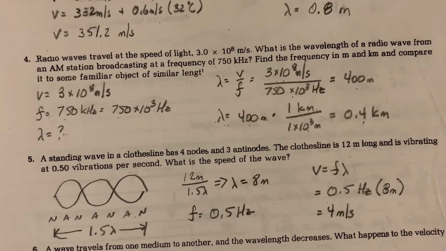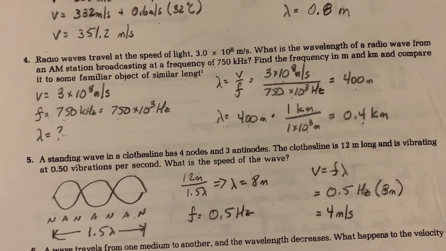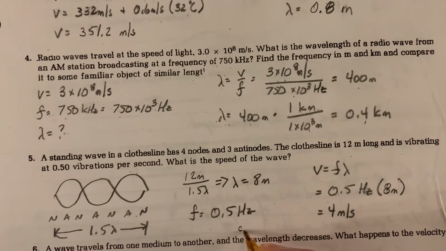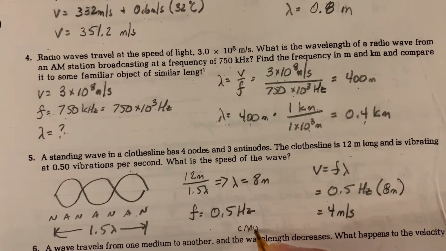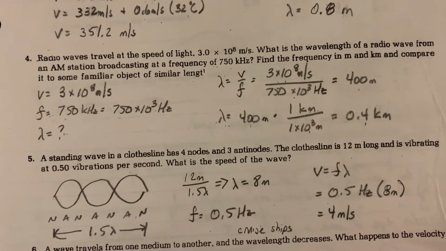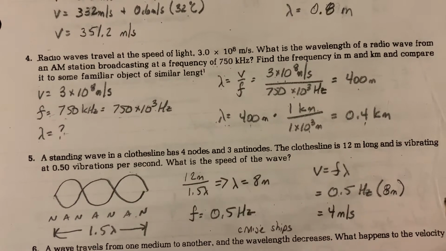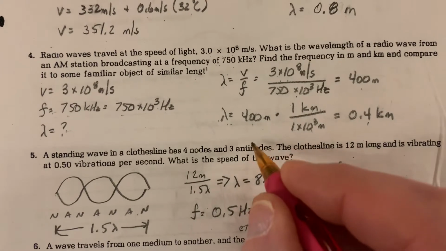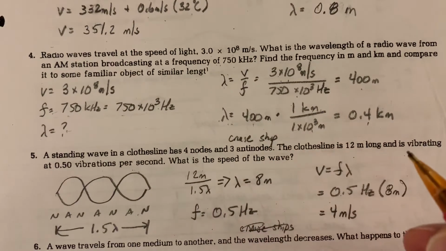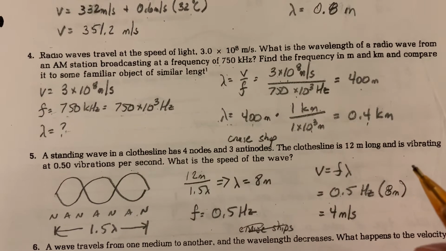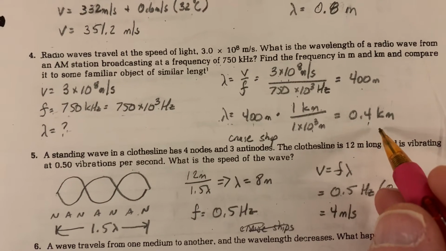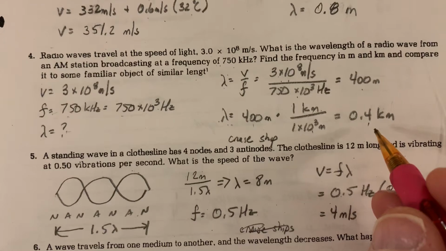All right, so you're talking about half a kilometer. You're talking about the length of some very large cruise ships. Very large. Or if you prefer, it could be a city block, isn't too far off from that. There's a number of things that are around 0.4 kilometers.